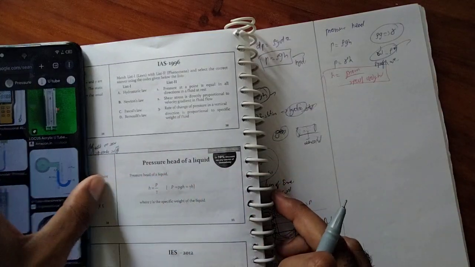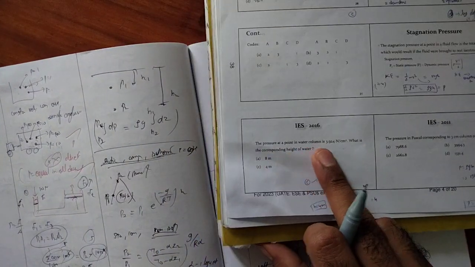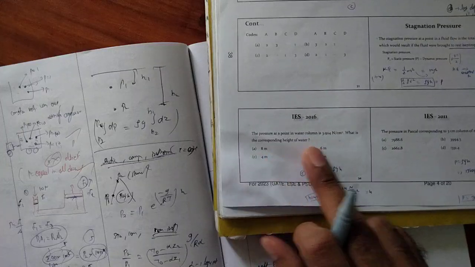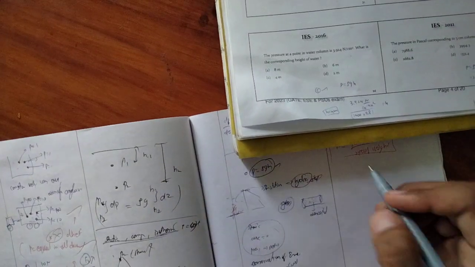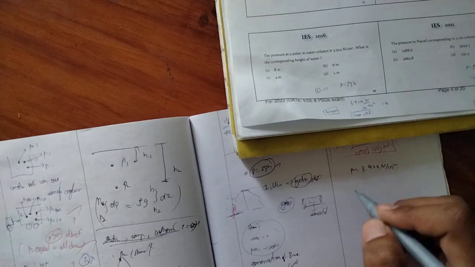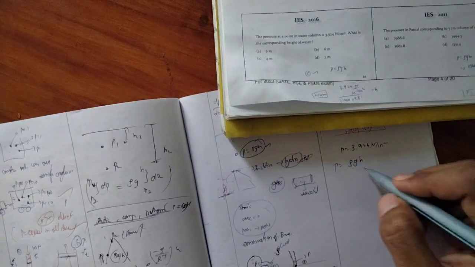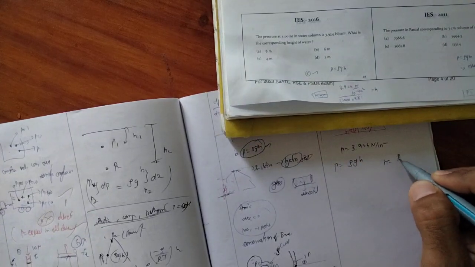So we'll have a clear understanding. You can see the first question. What is given? The pressure at a point in a water column is given. What is the corresponding height? Pressure is 3.924 Newton per centimeter square. Pressure equals density, gravity into height, so height equals pressure divided by density into gravity.